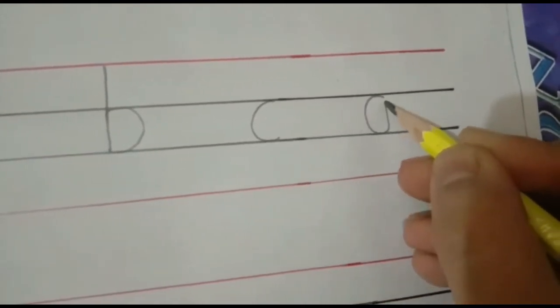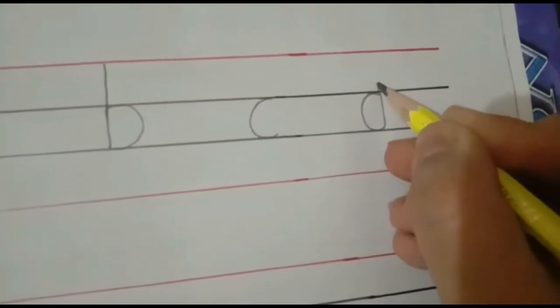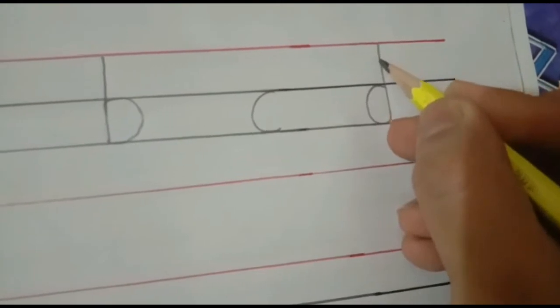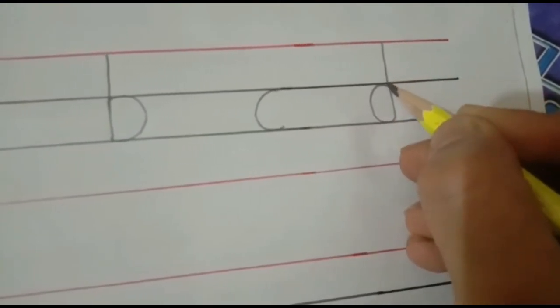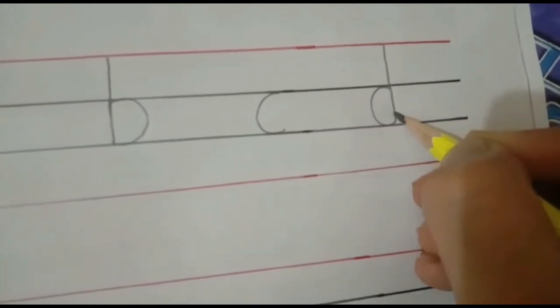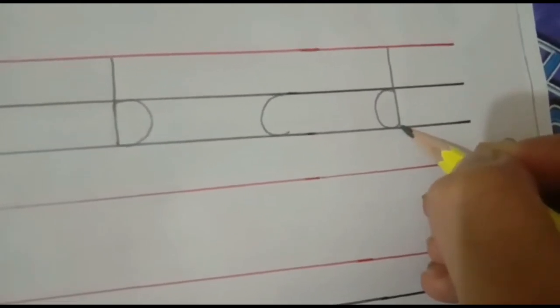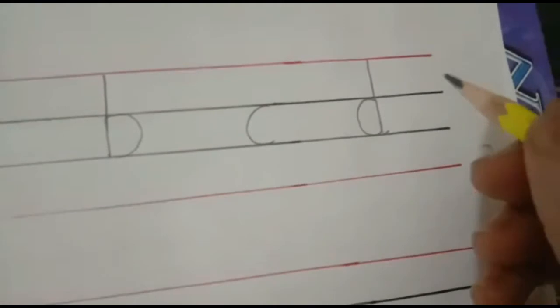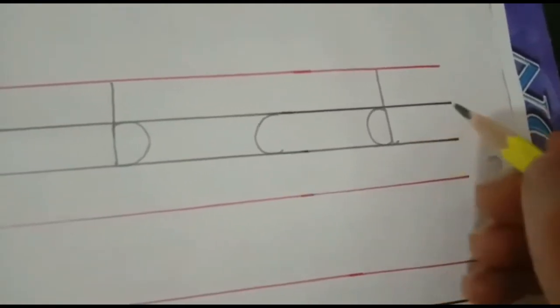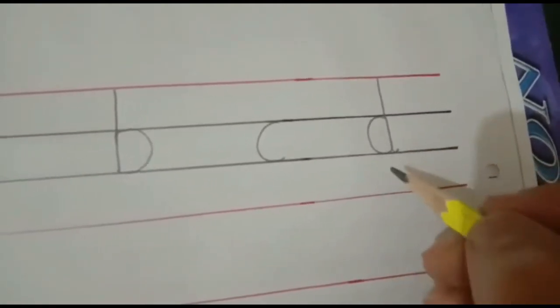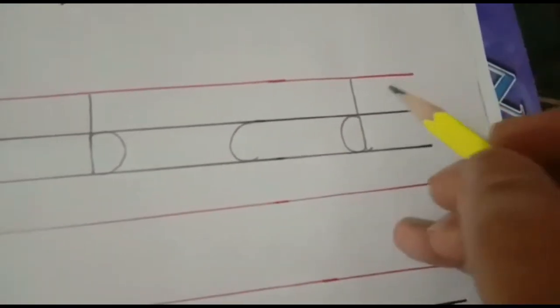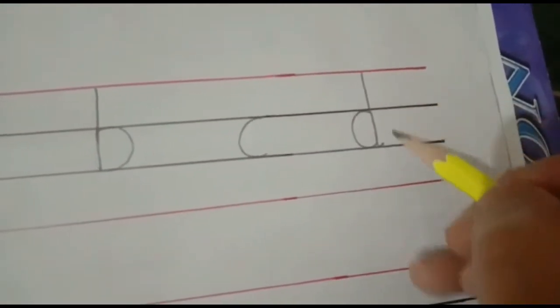Now, go up. Yes, touch the top line. Now, come down and touch the base line, and here I will make a little tail with it. Yes, this is small d, and the sound of this letter is D, D, D. Yes, and it should be in upper 3 lines.